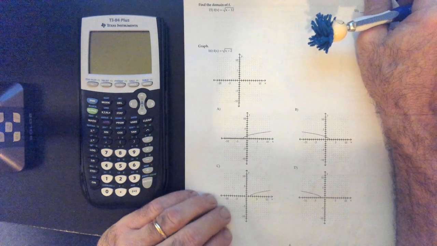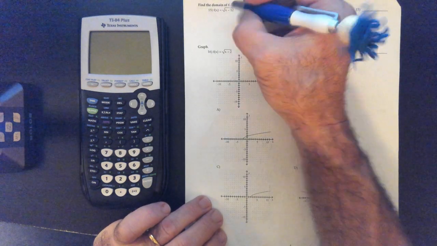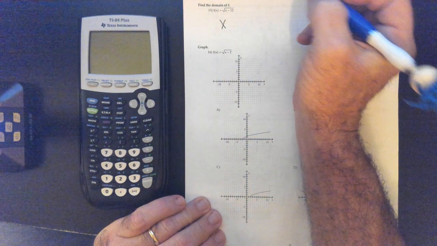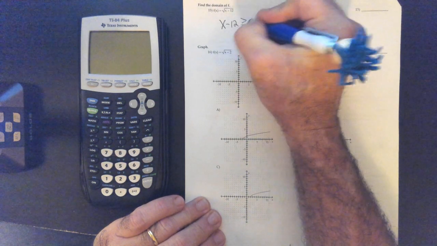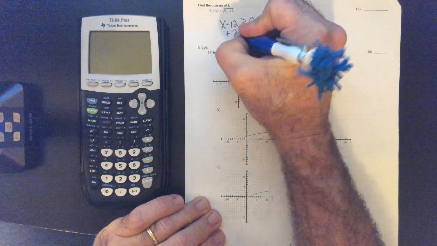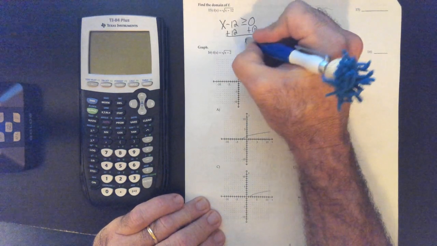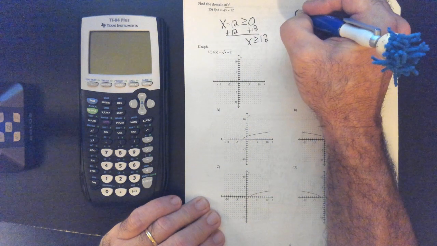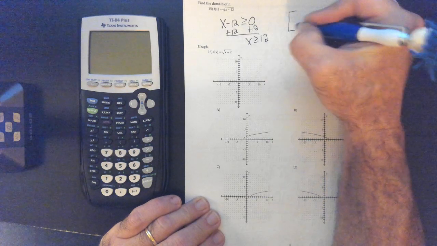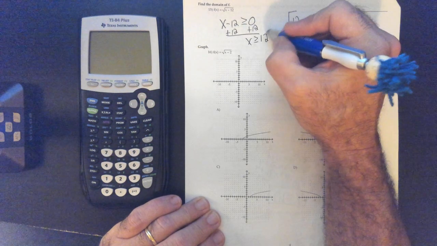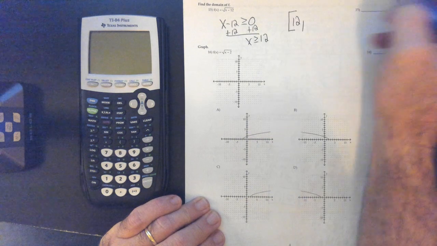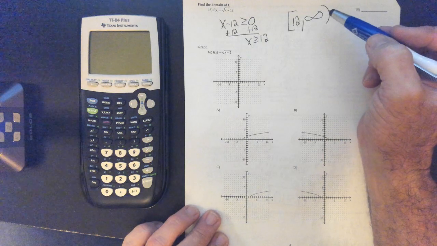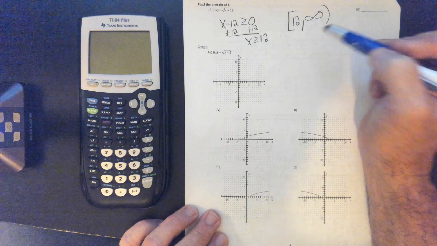Alright, so let me do one more on this, and then we'll have to do another type. So to find a domain, I take that bottom, x minus 12, and set it greater than or equal to 0. So I'm going to solve that by adding 12 to both sides. So x has to be greater than or equal to 12. So to write that as an interval notation, 12 is the smallest number, but it can equal 12, so I'm using a bracket, and then it's pointing off towards infinity. So any number 12 or bigger works for my domain. Anything smaller would make it imaginary.